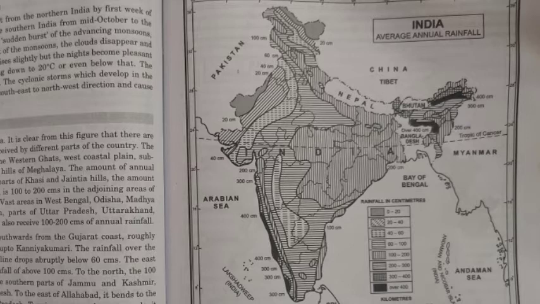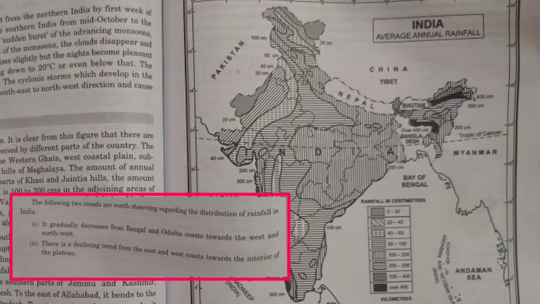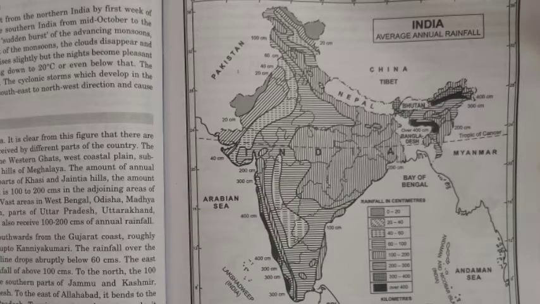Okay, students, listen carefully. Two trends are worth observing in the distribution of rainfall in India. If you observe the coastal areas, the coastal area of Bengal and Orissa receives quite a good amount of rainfall. But as we travel towards the interior part of the country, towards the west and northwest, the rainfall decreases. Again, the western coastal areas and the eastern coastal areas receive a good amount of rainfall, but if we move towards the interior, the rainfall decreases. It means that the coastal areas receive more rainfall than the interior part of the country. So as you can see, students, the distribution of rainfall in our country differs from place to place.